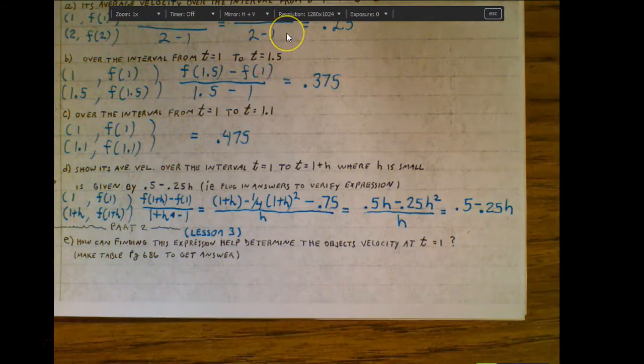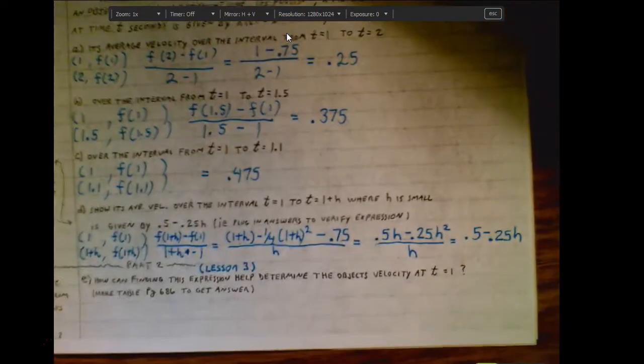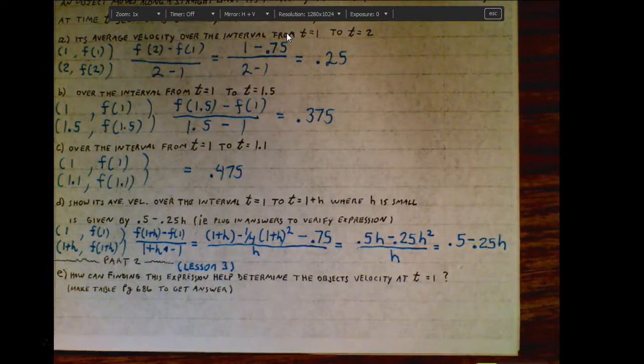So again, notice in the very first example that we did in lesson 2, from 1 to, think of this as 1 plus 1, so h was 1, then h became 0.5, then h became 0.1. h is getting smaller and smaller and smaller, and so what we're looking for is as h gets smaller and smaller, or in other words, as h approaches 0, what are the results that we're getting?